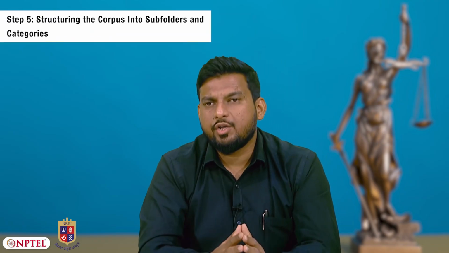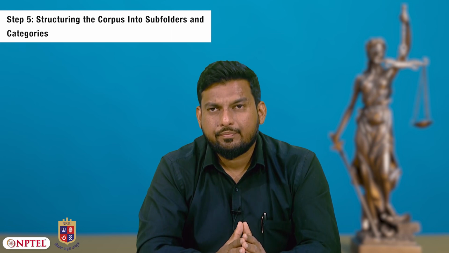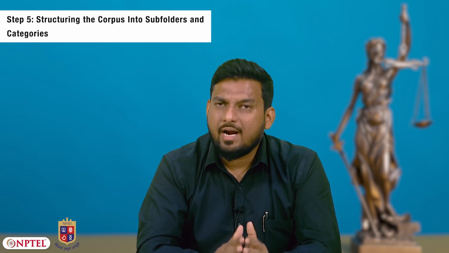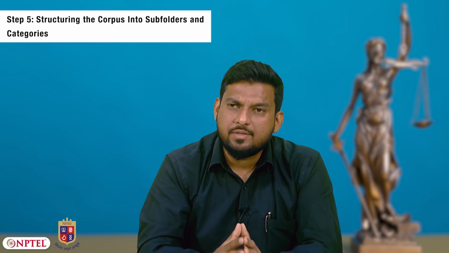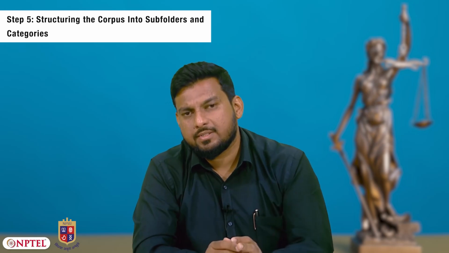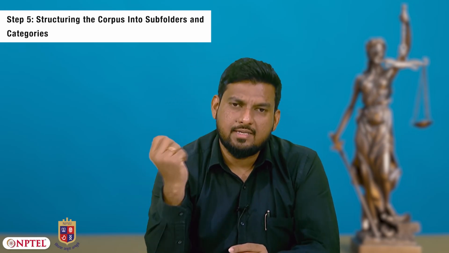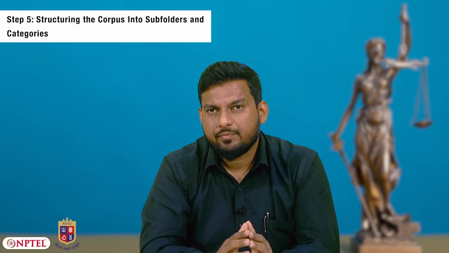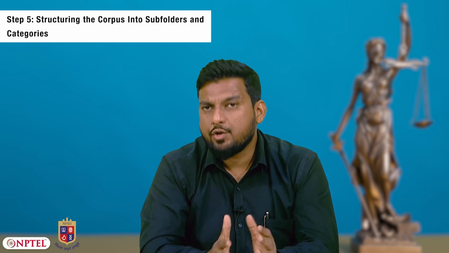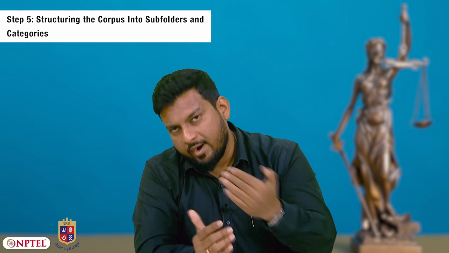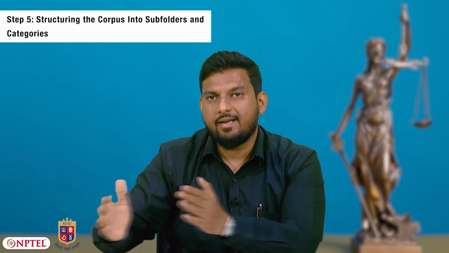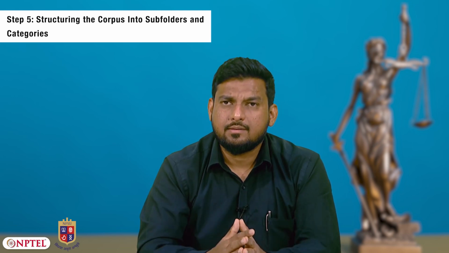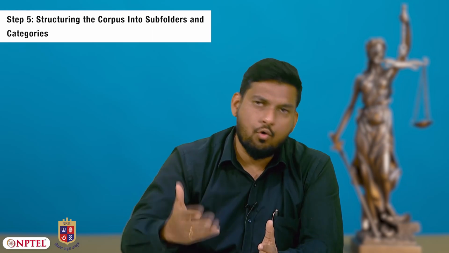Next step is structuring the corpus into subfolders and categories. Your corpus must be organized clearly. If you are building a corpus on online harassment, create subfolders such as direct insults, implicit harassment, sexual threats, identity-based abuse, and conversational escalation. So here you have to be vigilant about what kind of raw data you are receiving and how you are segregating it. You may do it by your own purpose, by subdividing through your own convenience.